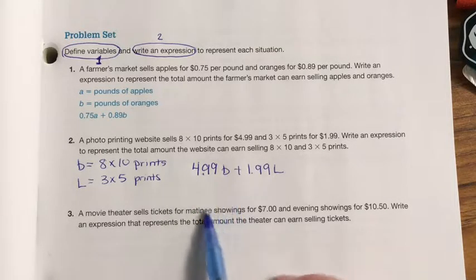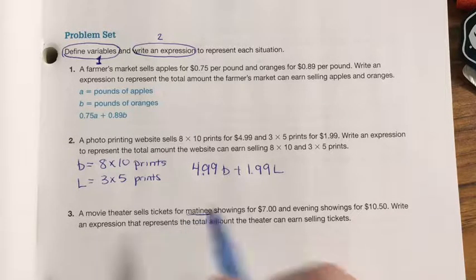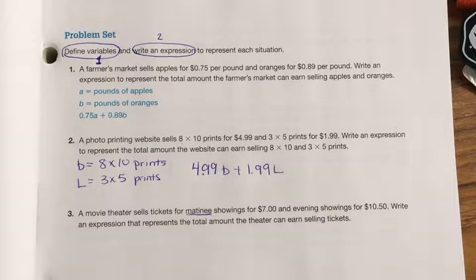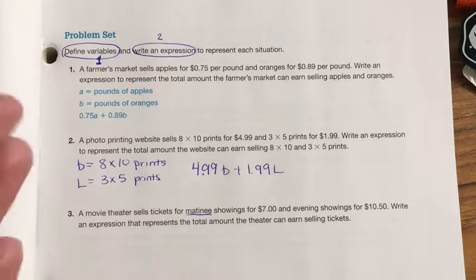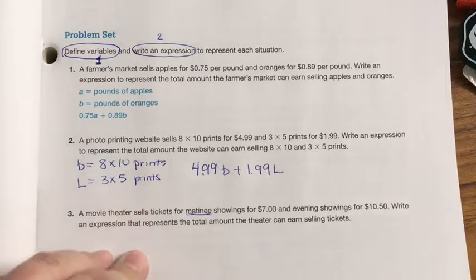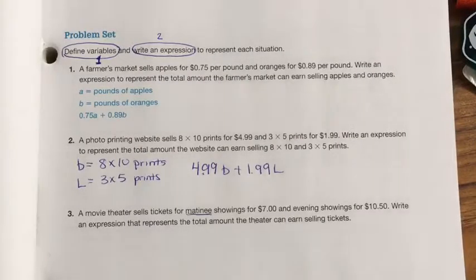Okay, and by the way, on number 3, this says this word. Do you know what this word is right here? It's a matinee. That means a movie that you watch or a show that you watch before 6 p.m. And it's cheaper. So you need to do, I've done 1 with you. You need to do, if you're in honors, 3 more. If you're in regular, you need to do 2 more.